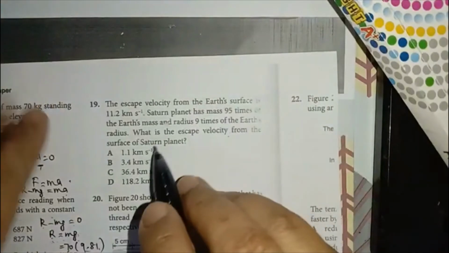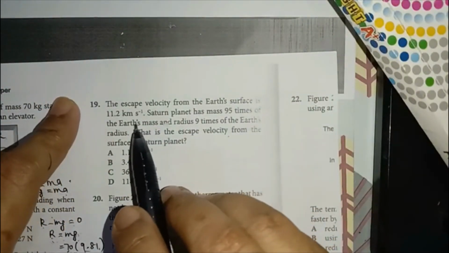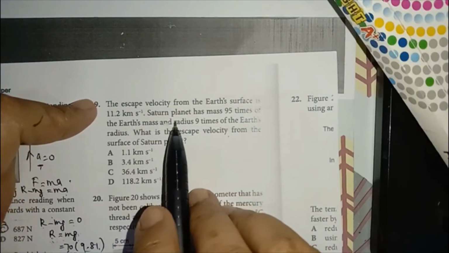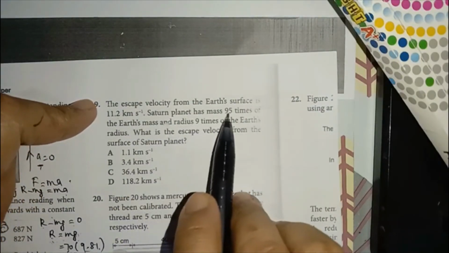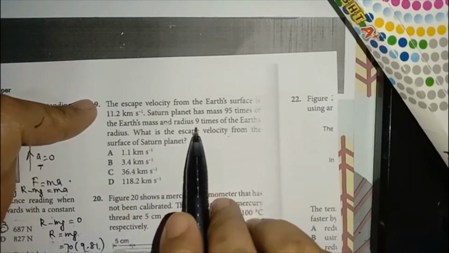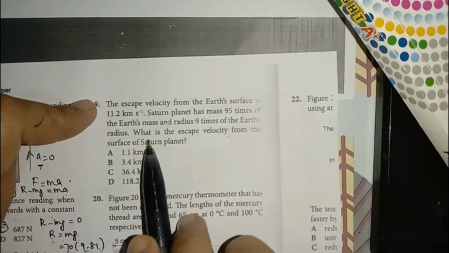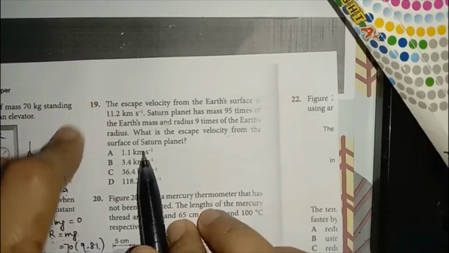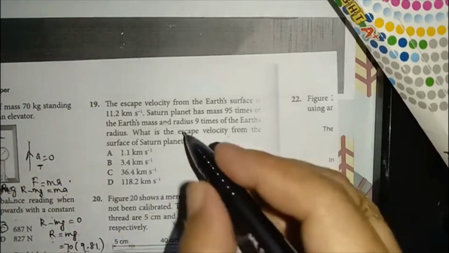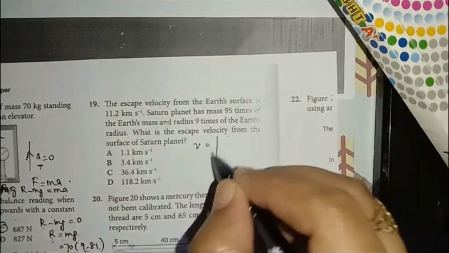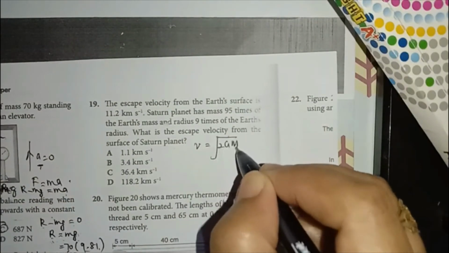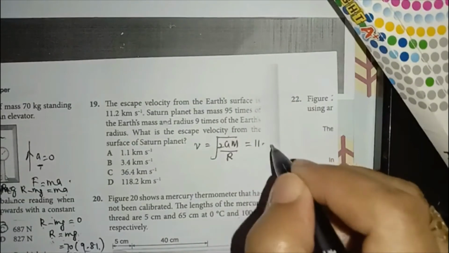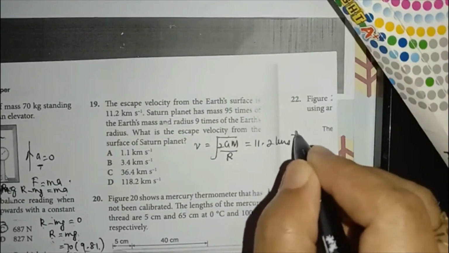Number 19. The escape velocity of the Earth is 11.2 km per second. Saturn has a mass 95 times of Earth's mass and a radius 9 times of Earth's radius. What is the escape velocity from the surface? So for this one we use the formula escape velocity, v equals square root of 2GM over r, and this one equals 11.2 kilometer per second.